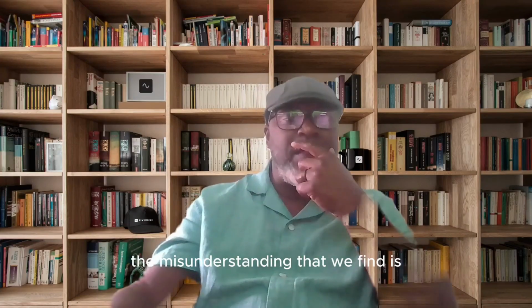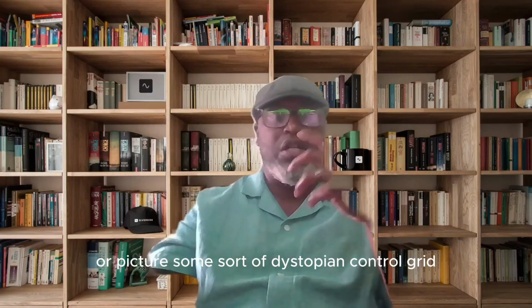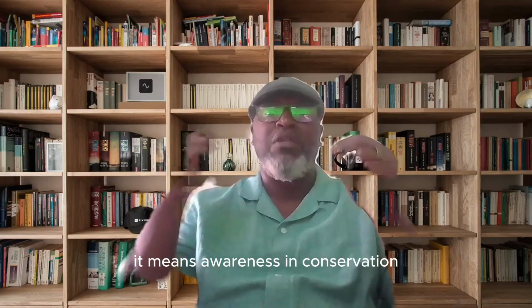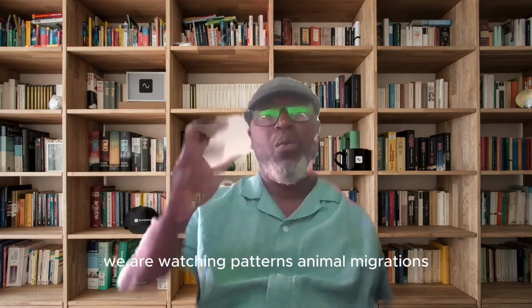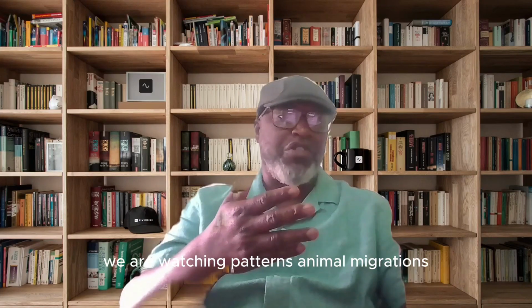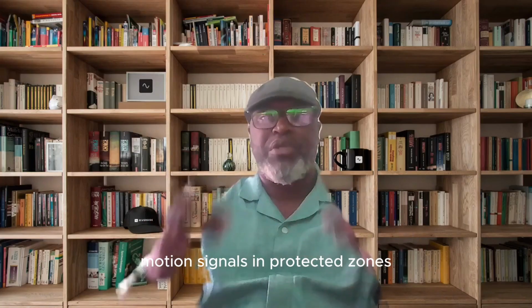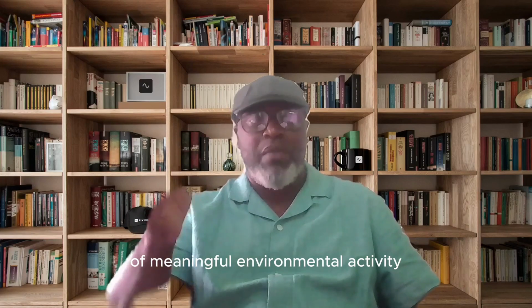The misunderstanding that we find is when people hear AI surveillance, they often picture some sort of dystopian control grid. But let's be clear, at Gwen IoT, surveillance doesn't mean control, it means awareness. In conservation, we are not watching people, we're watching patterns: animal migrations, water level fluctuations, temperature spikes, motion signals in protected zones. AI surveillance is automated detection and classification of meaningful environmental activity.